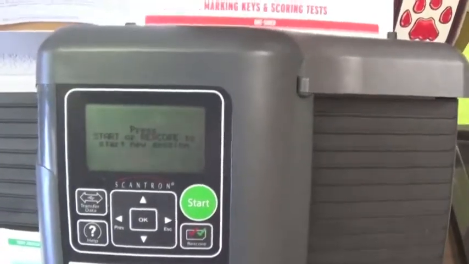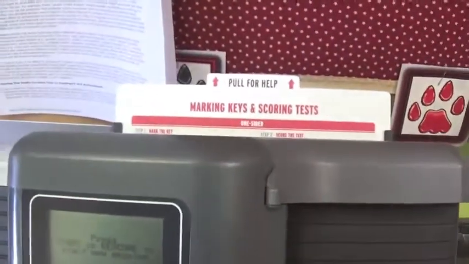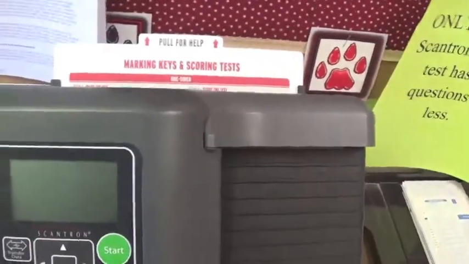You really should transfer the data over after every test because it will not separate if you do 3 tests in a row and then transfer over.